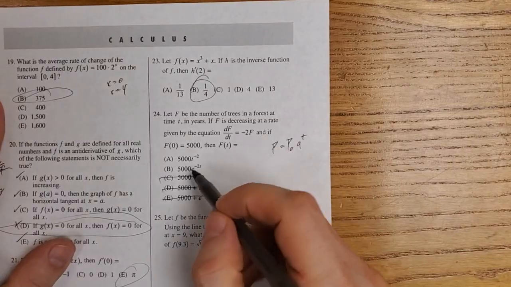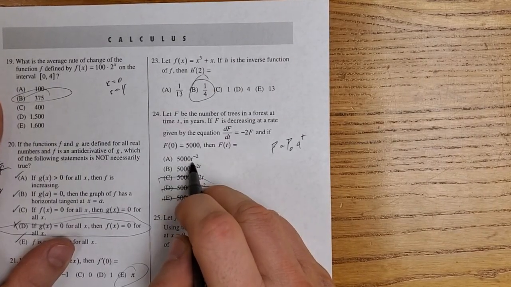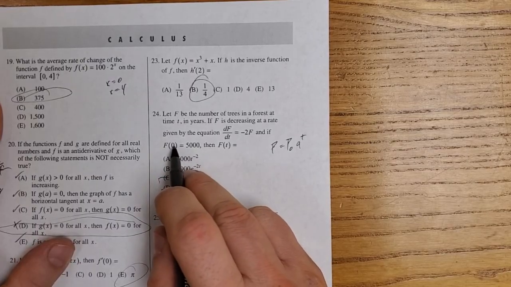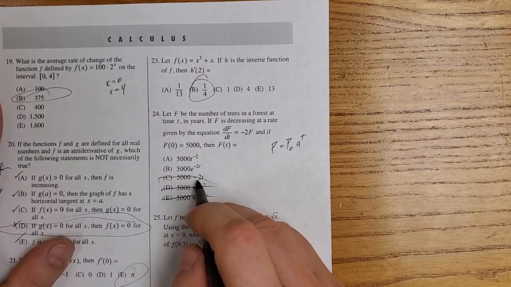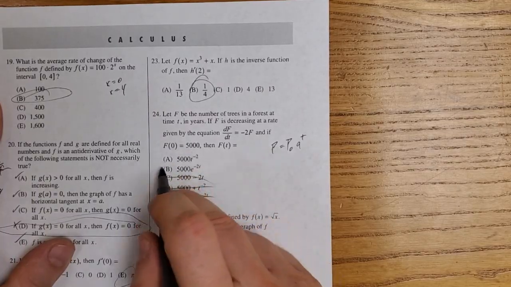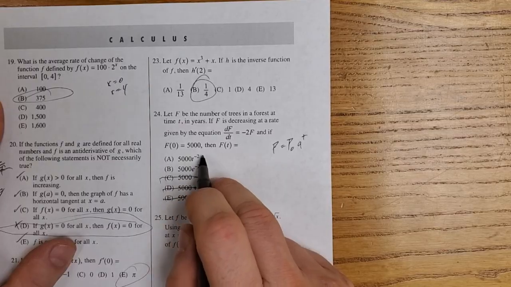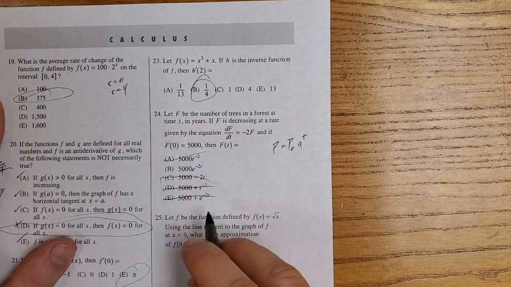Look at this one, because you have the t down here, and we know that at t equals 0, the whole thing is 5,000. So when you plug in 0 for t, you should get the 5,000. If you plug in 0 for t here, it's going to equal 0. So that doesn't work. So that's not it.